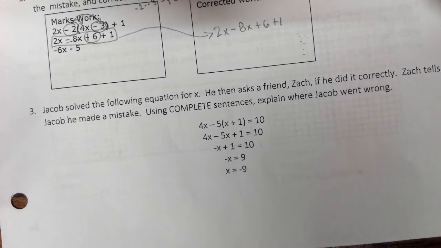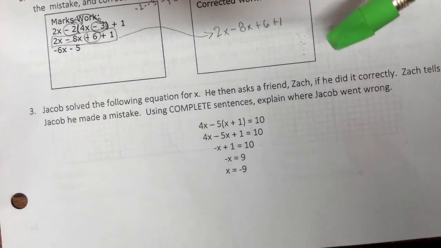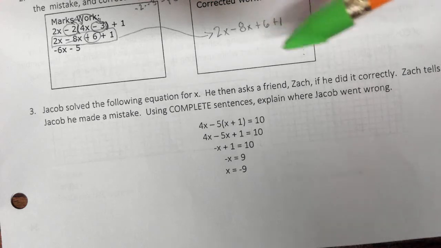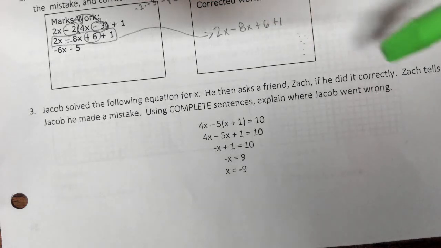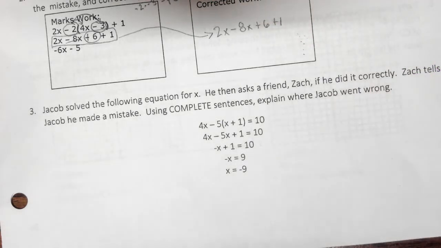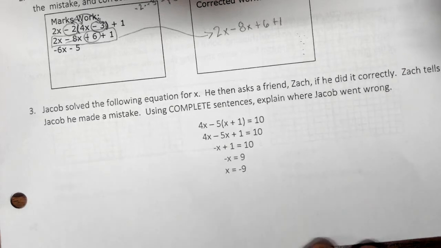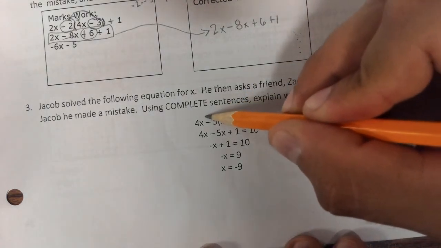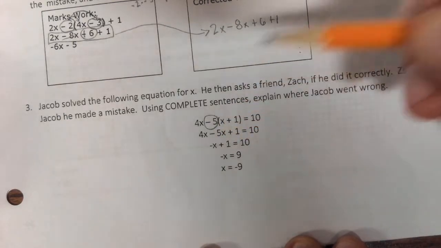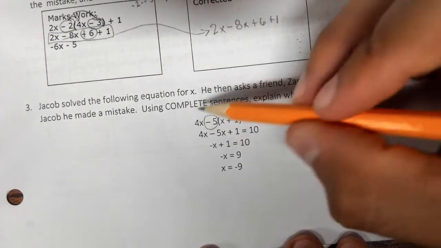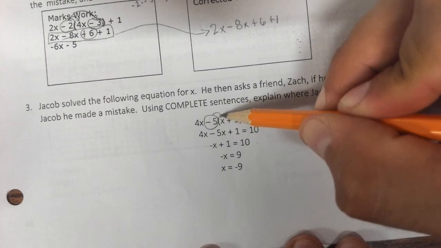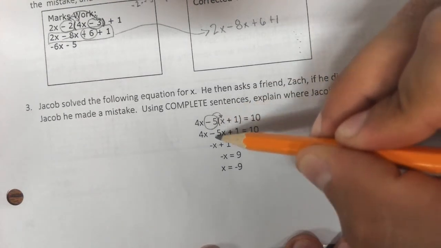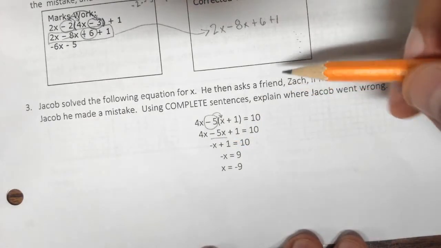Number 3 says Jacob solved the following equation for x and then asked a friend, Zach, if he did it correctly. Zach tells Jacob that he made a mistake. Using complete sentences, explain where Jacob went wrong. So again, this is actually going to be the same exact mistake. Whenever he's trying to get rid of the parentheses by distributing that negative 5, the first distribution step is negative 5 times x, which gives us negative 5x, which is correct.